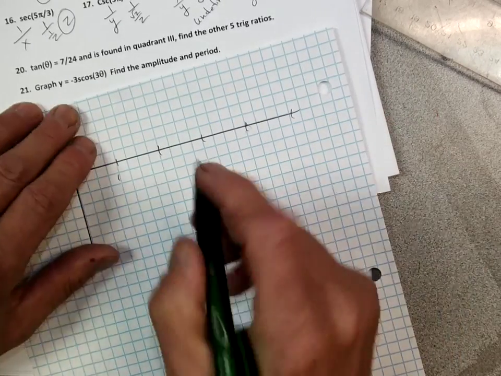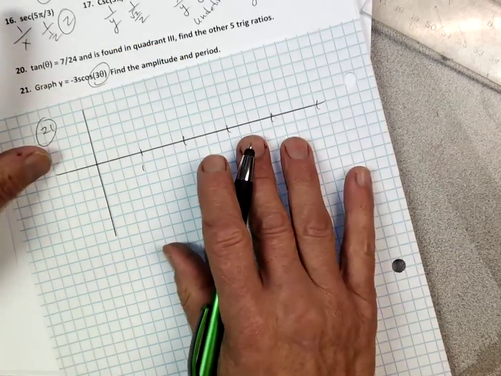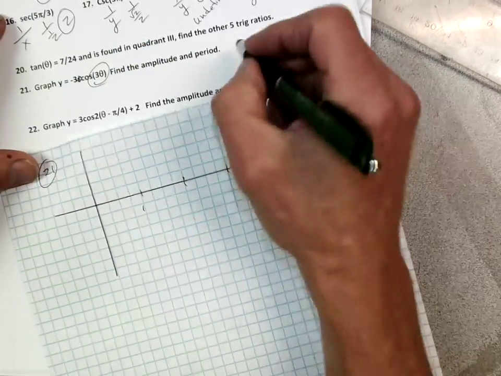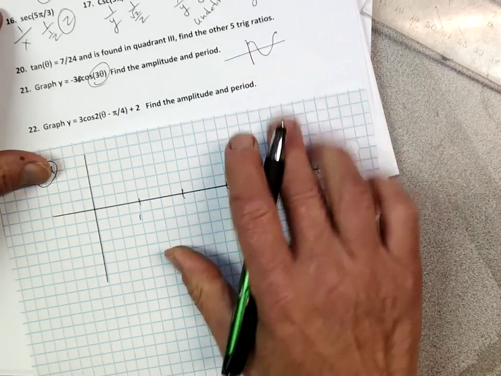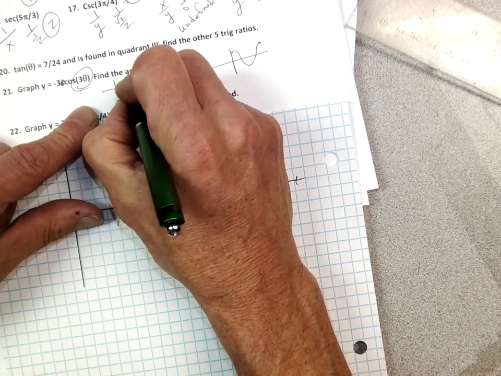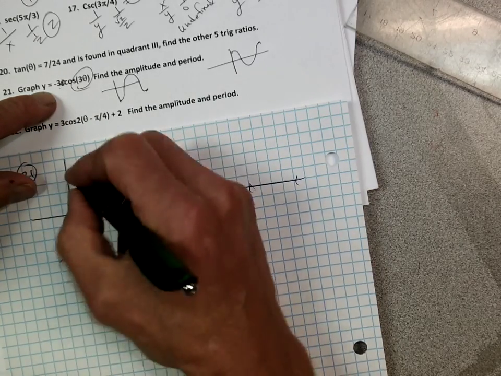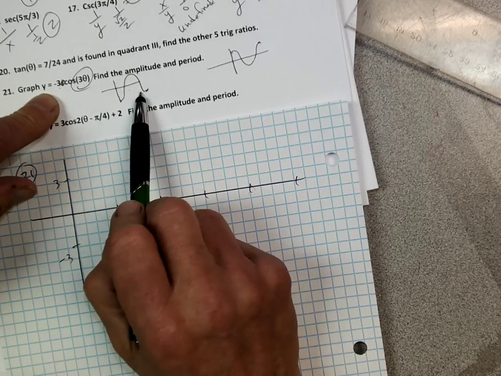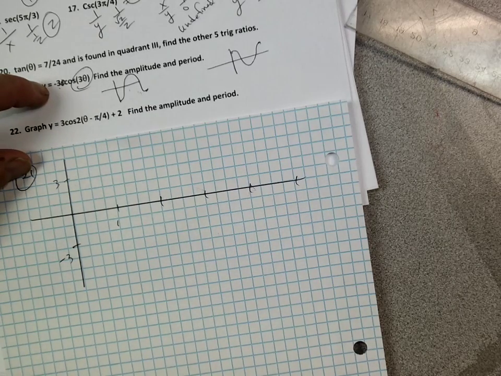Because of the 3 theta, I'm going to take my normal cosine curve. The normal cosine curve looks like this, but ours is going to be upside down, so it's going to look like this. From negative 3 to 3. I need to put 3 of these curves within 2 pi.